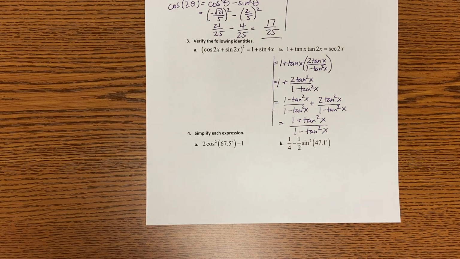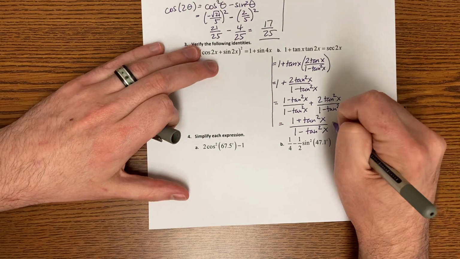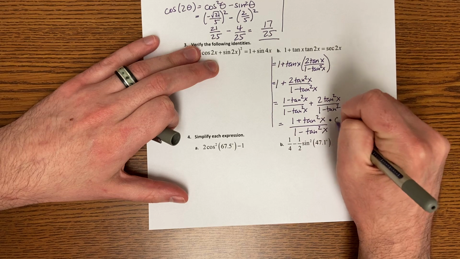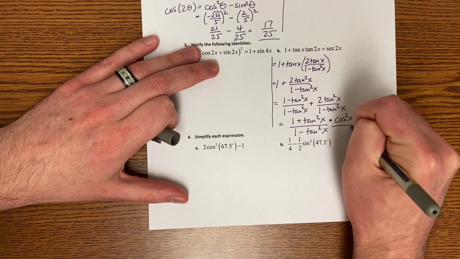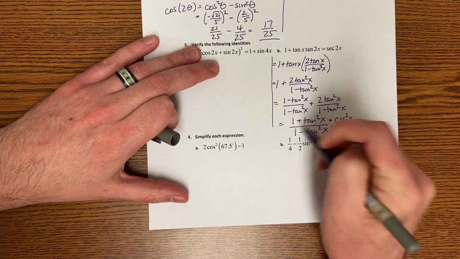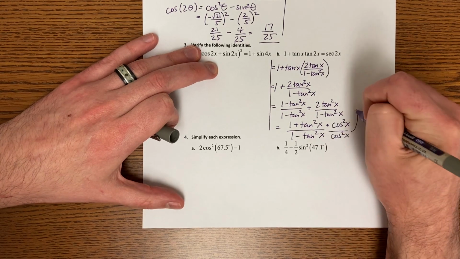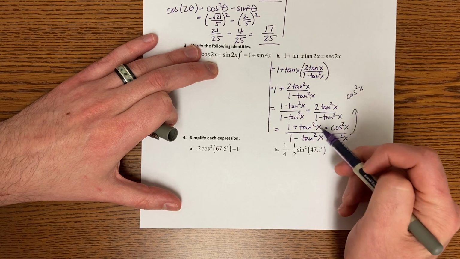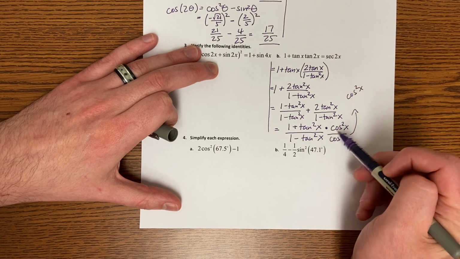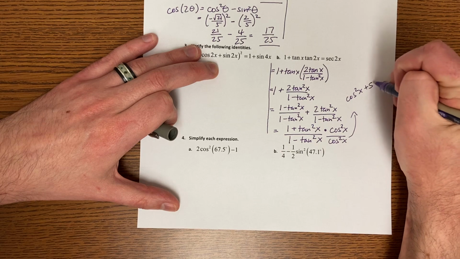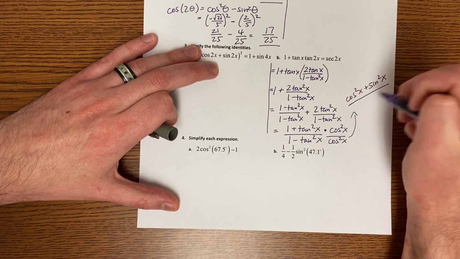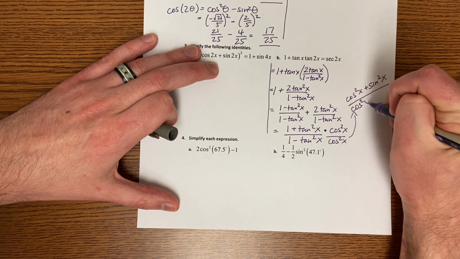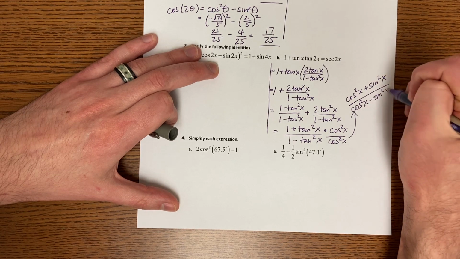And this is where things can get a little tricky, but let's see how we can deal with them. I am going to multiply this by cosine squared x over cosine squared x. What this will do when I distribute it to the ones is give cosine squared x, but because tangent squared x is sine squared x over cosine squared x, the cosines will cancel, and that will leave plus sine squared x in the top. And in the denominator, it'll be cosine squared x minus sine squared x.